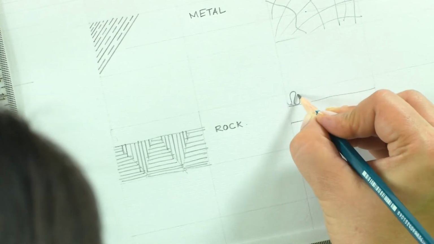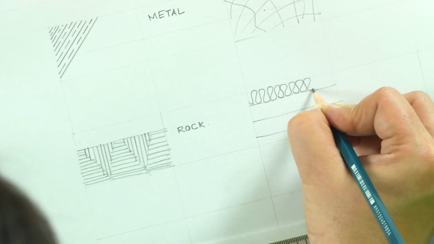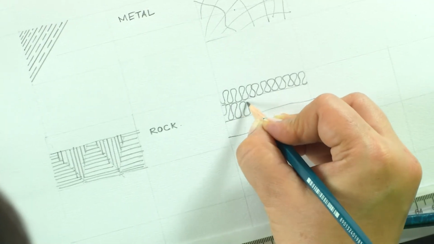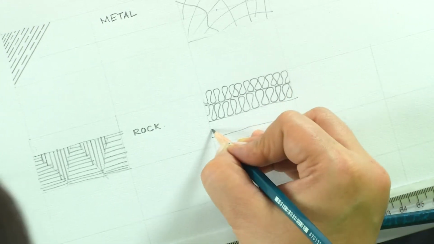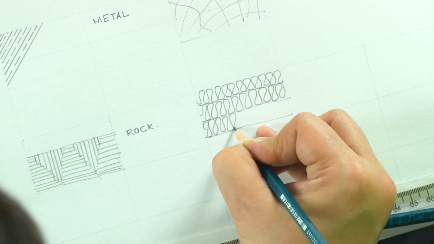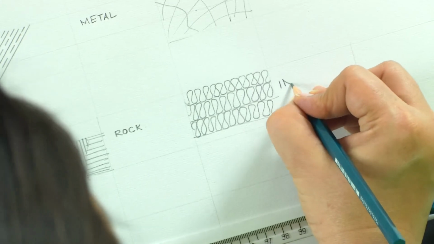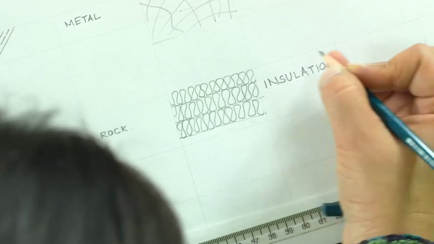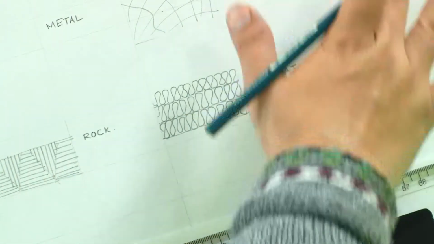this is mainly for the synthetic insulation that we use. So, we draw parallel lines and then we draw a pattern like this which represents insulation. Insulation is also now increasingly used in buildings. So, this is for insulation. That is what we are using as far as the symbols for materials are concerned.